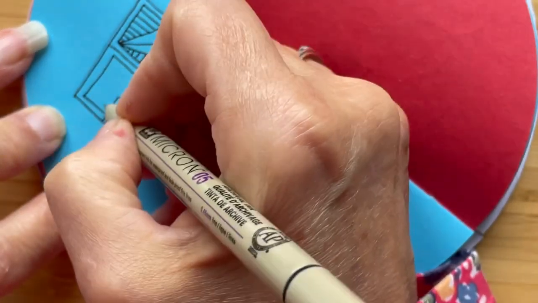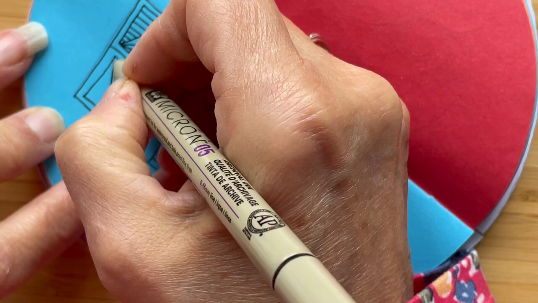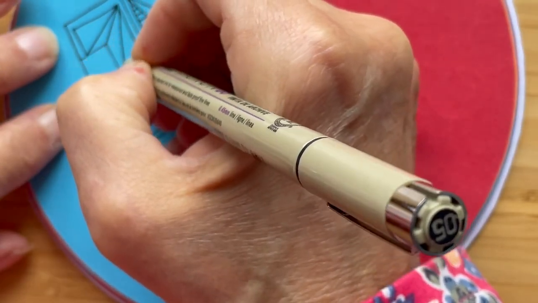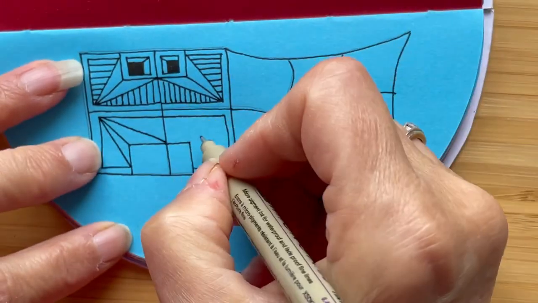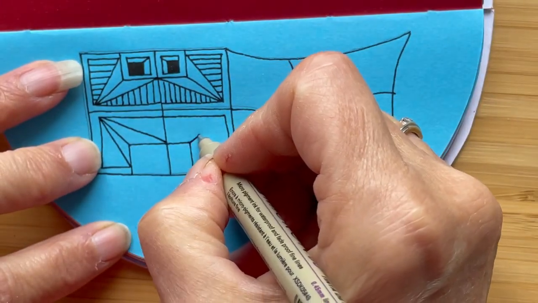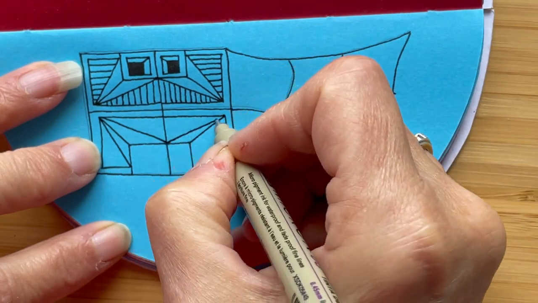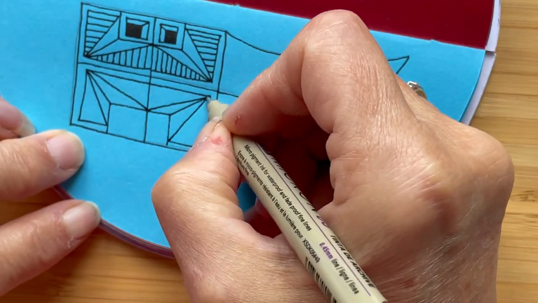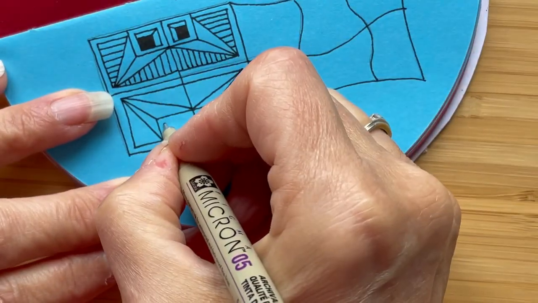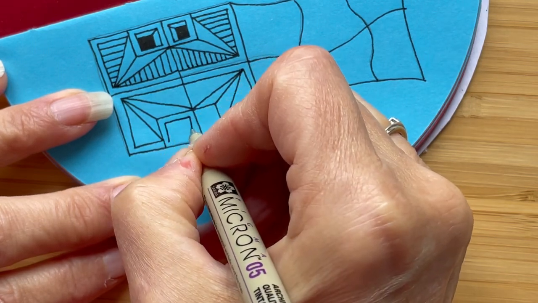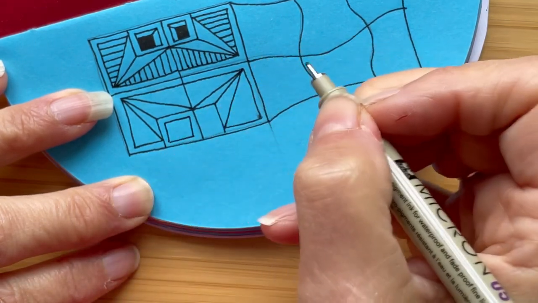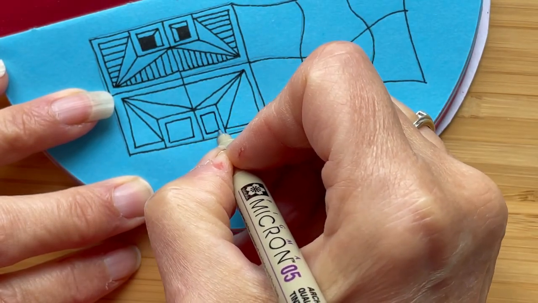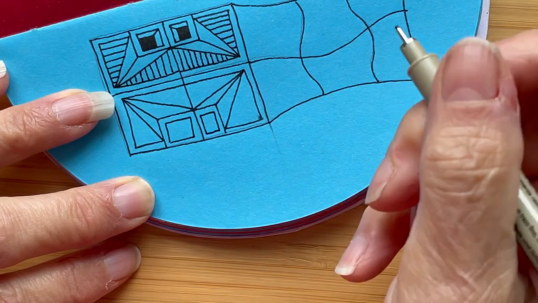Do the corner diagonals. Do the inside box. It's gone tiny, this one, ridiculous.